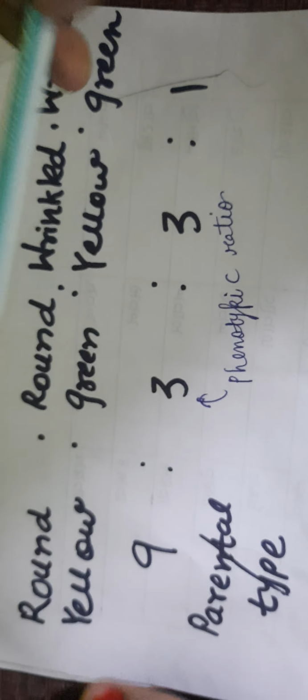Round yellow is 9, round green is 3, wrinkled yellow is 3, and wrinkled green is 1. Okay, now this one was the phenotypic ratio. The genotypic ratio might not be asked, but let me just tell you for your information.